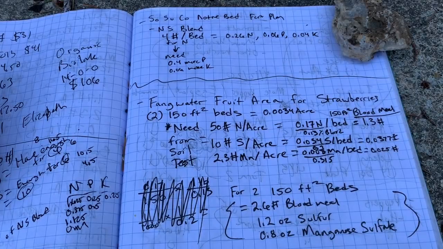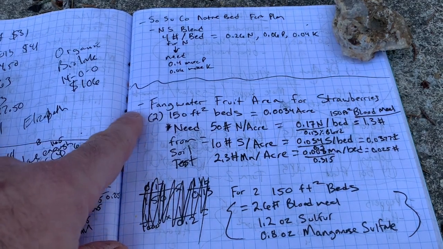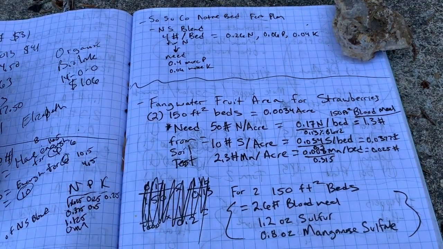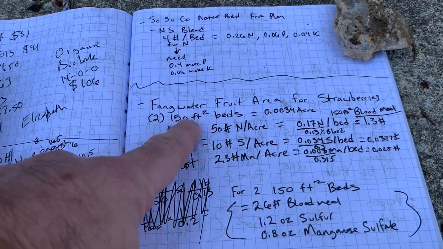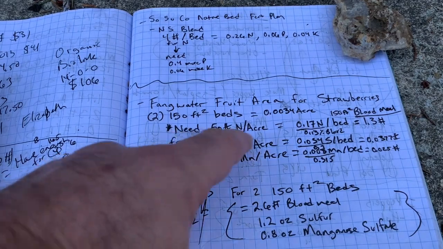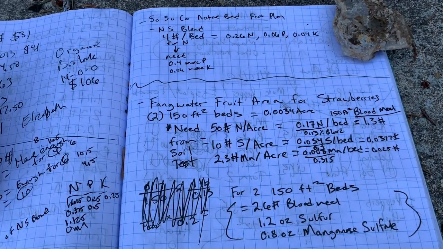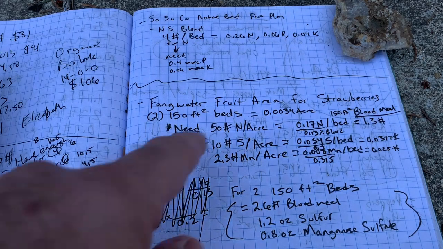All right, so let's go ahead and look at some of my notes here. As you'll see, these are notes I made for the Fangwater fruit area, for the strawberries in particular. I fertilized the other areas where I put the bramble fruit in. So I have two 150 square foot beds, which equal about 0.0034 acres. I just divided 150 by 43,560 to get that number.